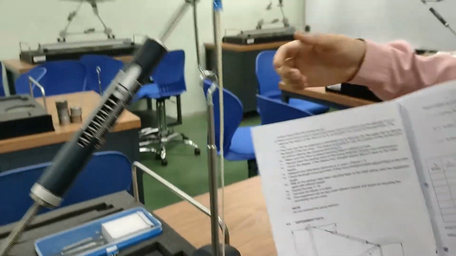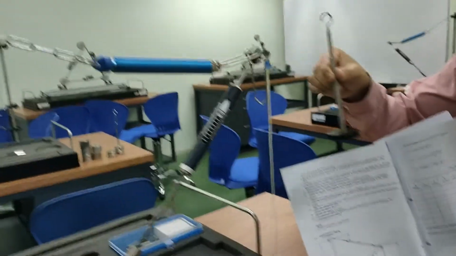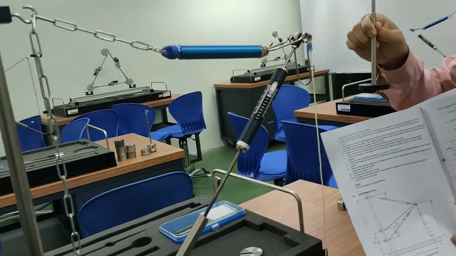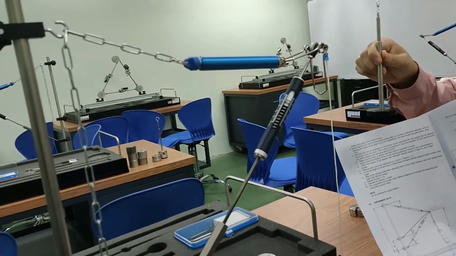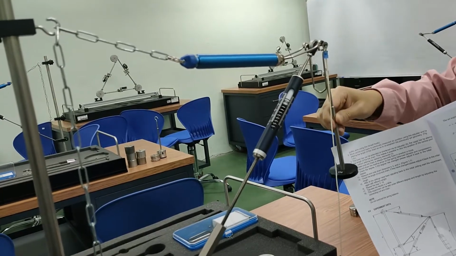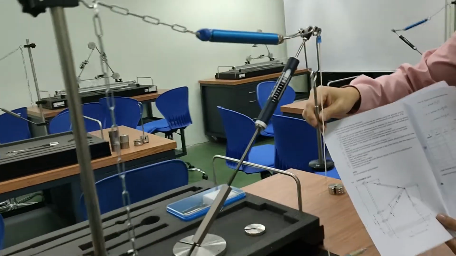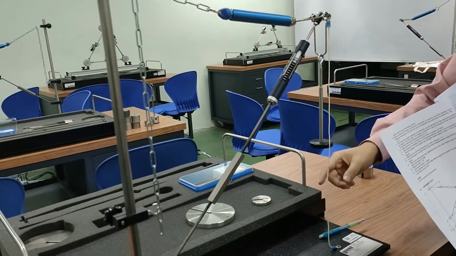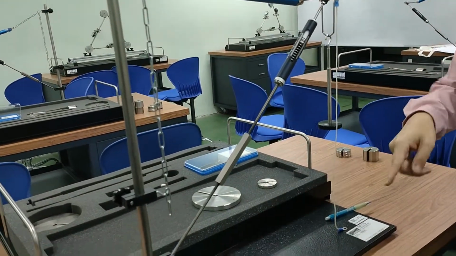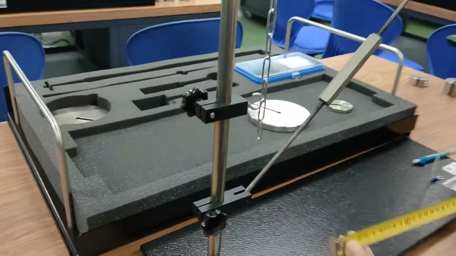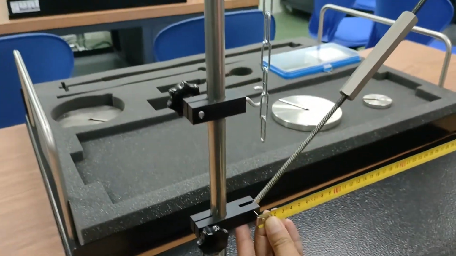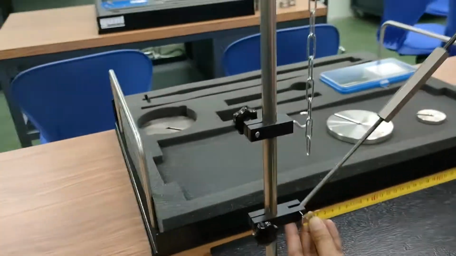Now I am putting on this hanger. This hanger has 1 Newton, but we consider it as a 0 load. So when you put it here, it's the 0 load. Then we have to measure the X value. Can you see? From here to here.